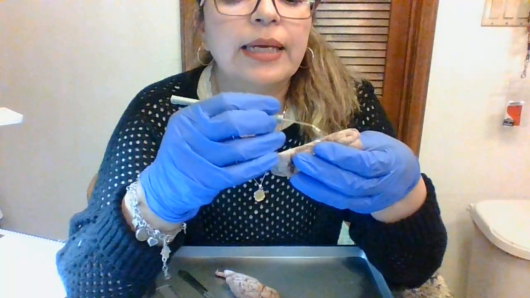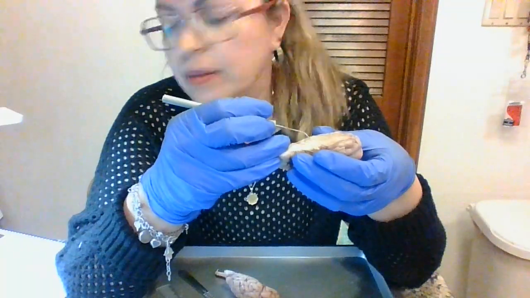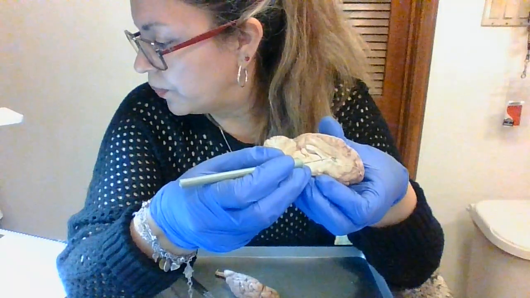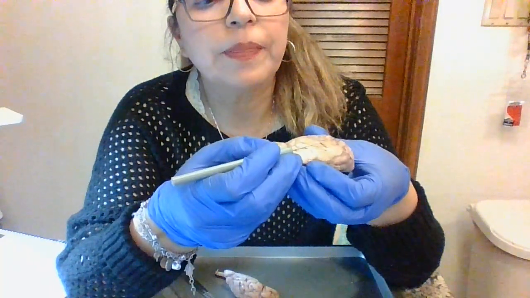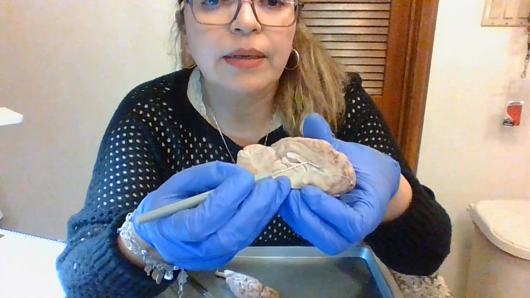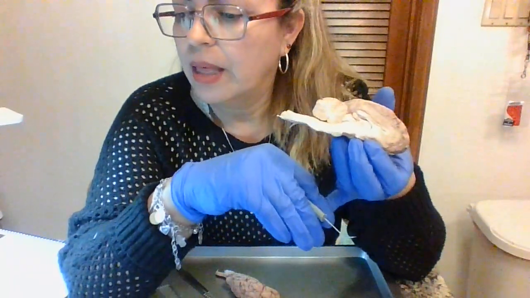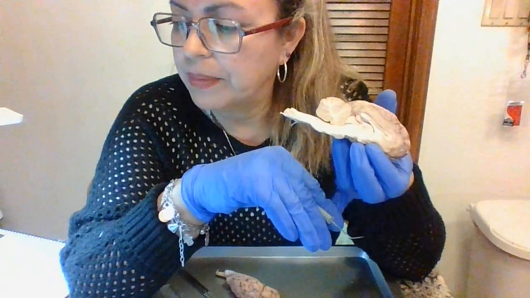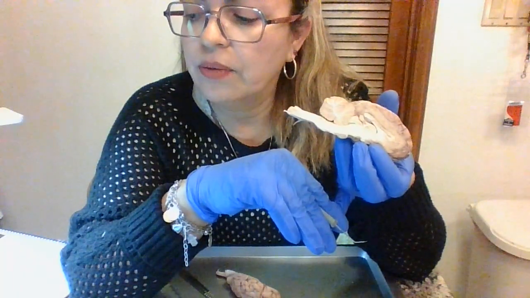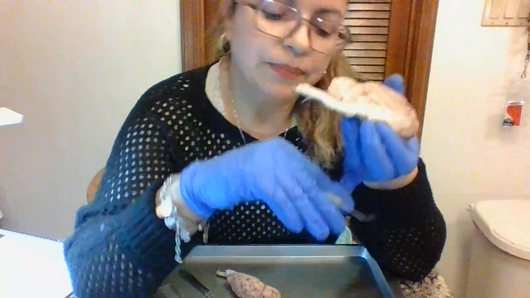The last thing is the genu of the corpus callosum. The genu of the corpus callosum is right here. Okay, right here is the genu of the corpus callosum, and it connects the medial and lateral prefrontal cortices of left and right frontal lobes. It is crucial to cognitive functions.